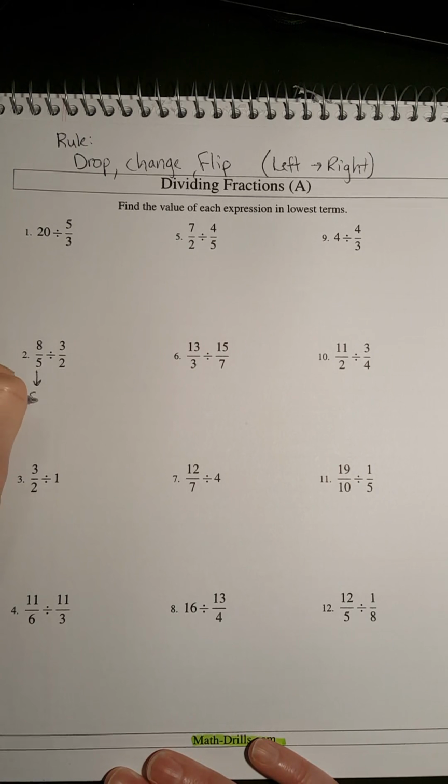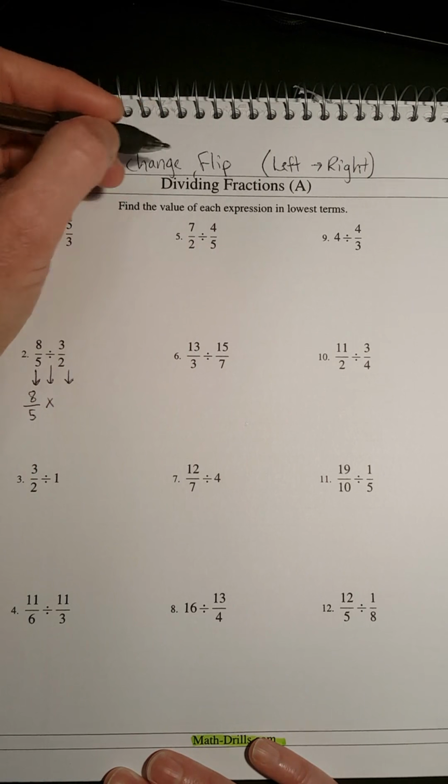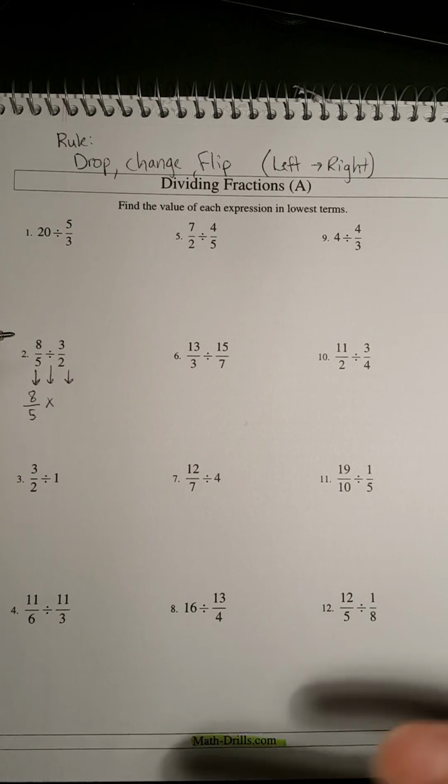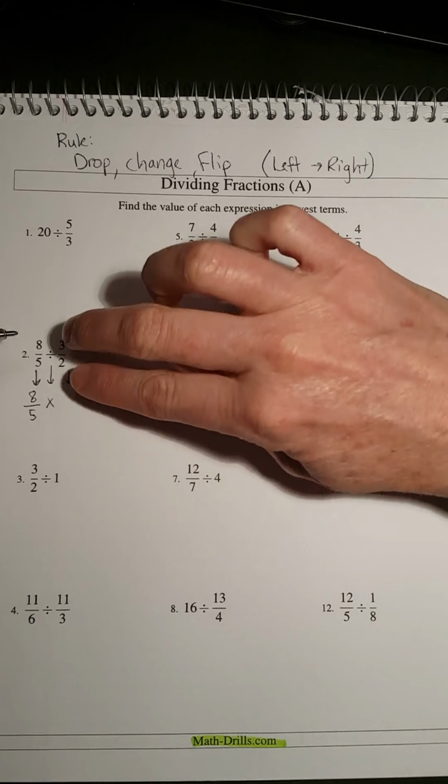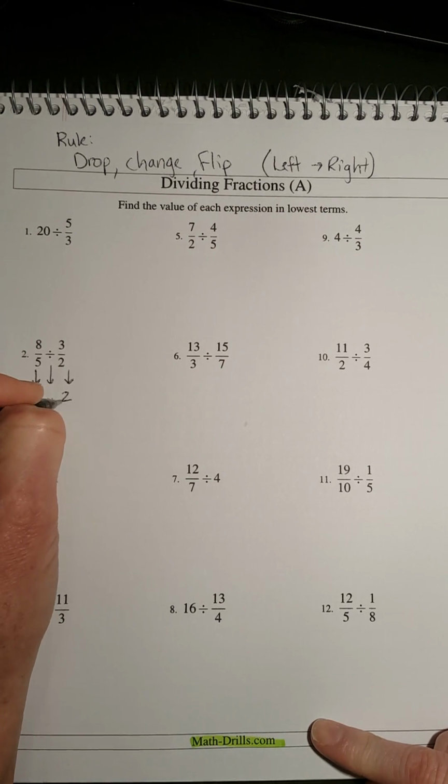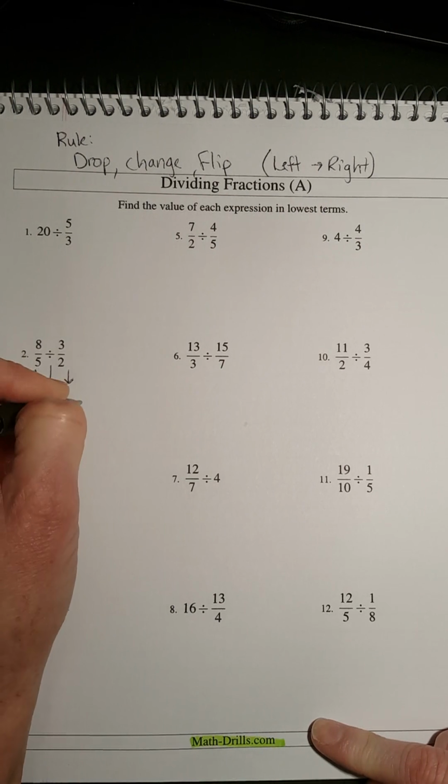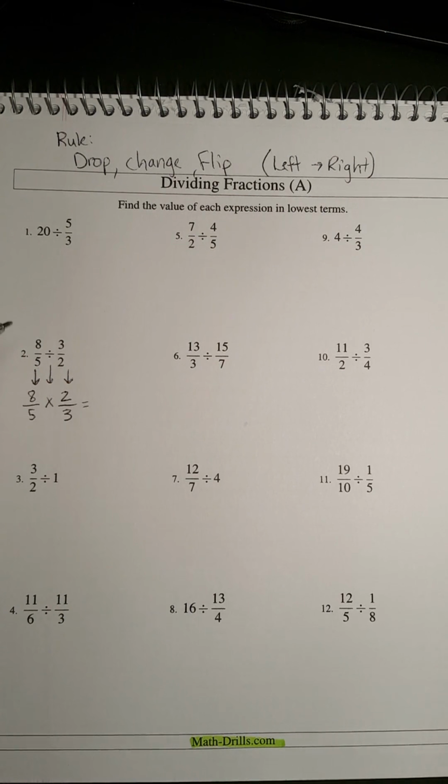We're going to drop 8/5. We're going to change to a multiplication. We're going to flip 3/2. 3/2 flip means reciprocal. So if we're flipping something, we're going to flip it over. So 3/2 is going to become 2/3. Okay? So this is my new problem. This is the same as this though. Okay? So here we go.